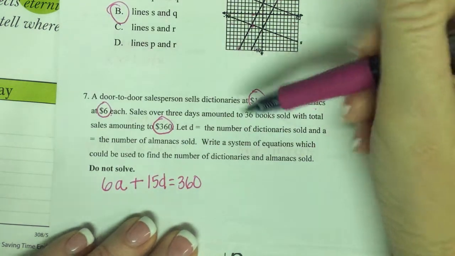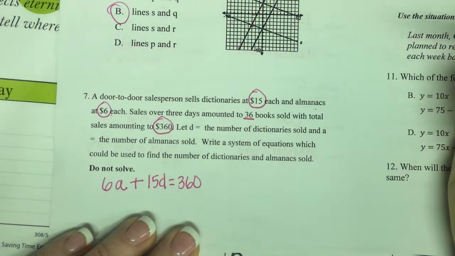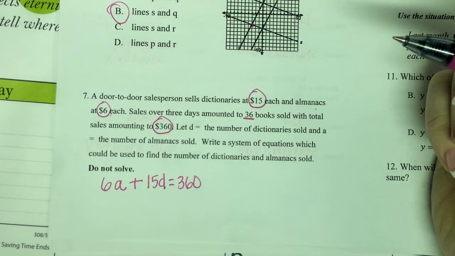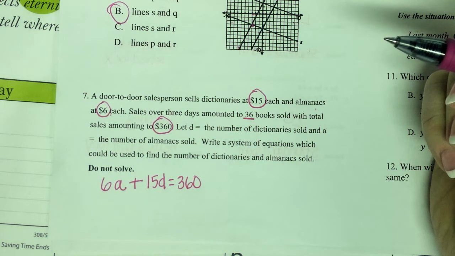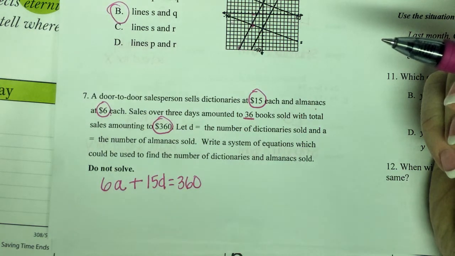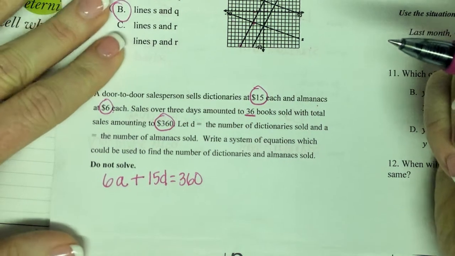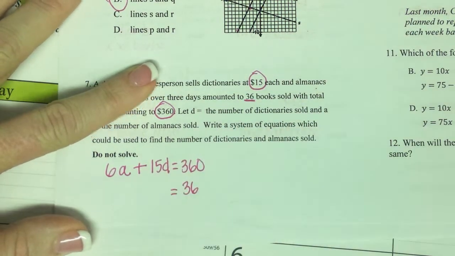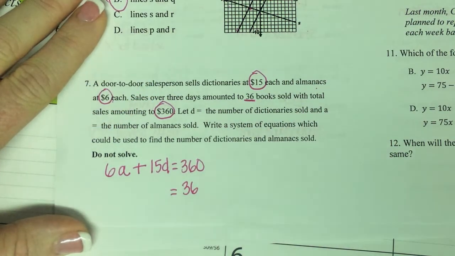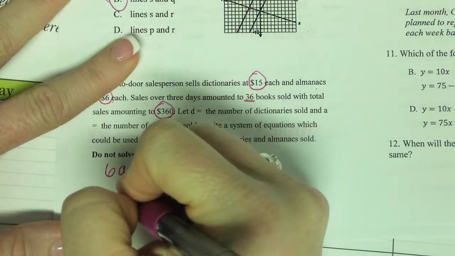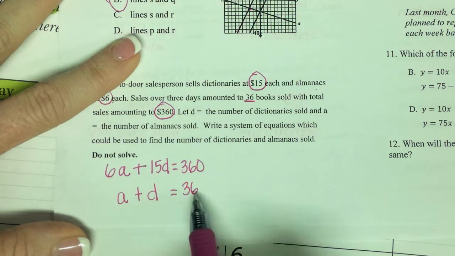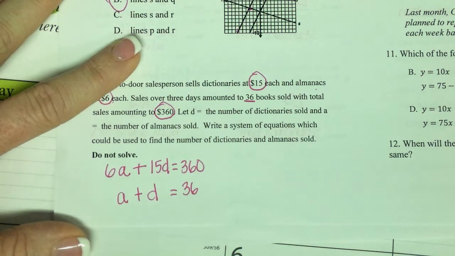All right. So we know that we have this total, right, of 36 books that were sold. And it was 36 what? What type of books? Almanacs and dictionaries. So what am I adding up together to get to equal 36? A plus D, because that's the number of almanacs plus the number of dictionaries that was equal to 36. Does that make sense to y'all?